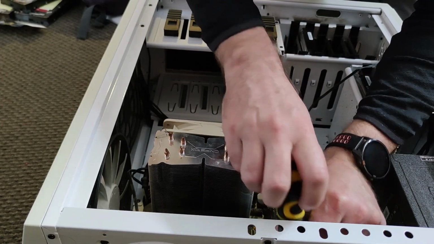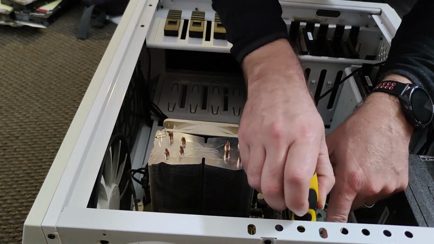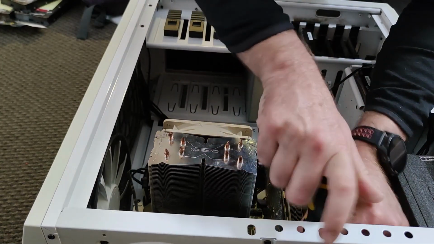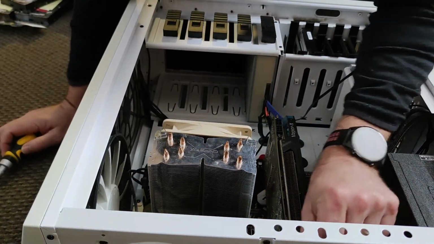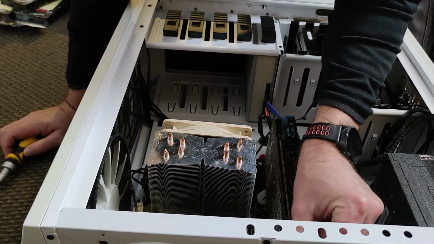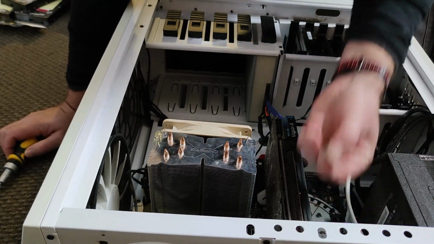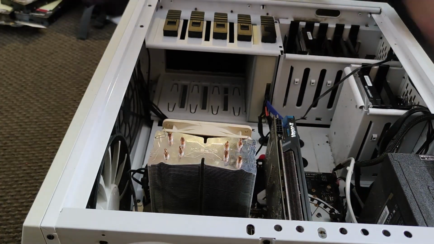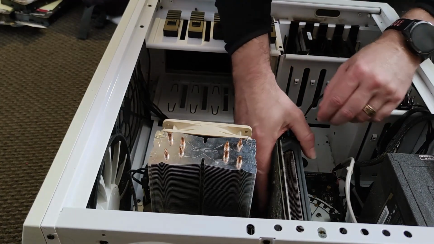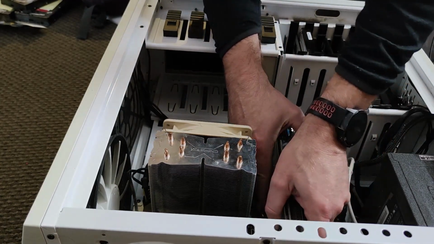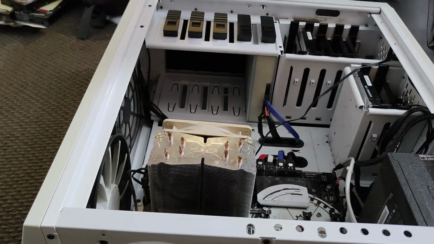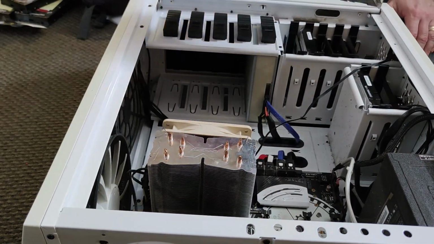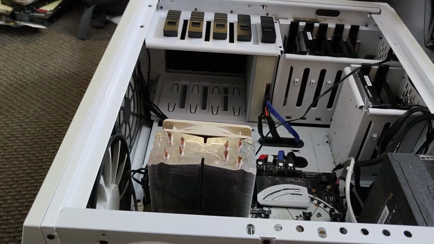It's a R9 280, so it'll be getting a bit of an upgrade. So we just need to remember to press the little button on the GPU retention mechanism on the PCIe slot, and then we can pull the graphics card free.